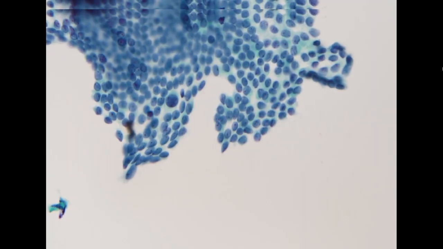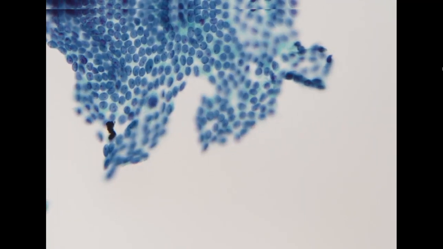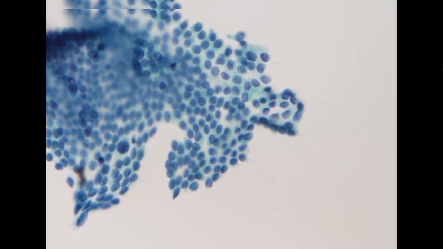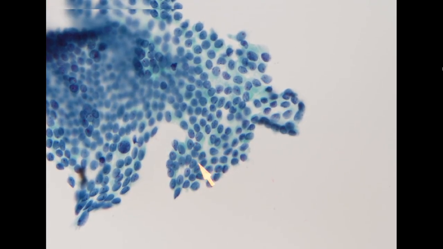And then when we go to high power, we just need to confirm the nuclear features of papillary thyroid carcinoma. These cells all show an oval shape with a little bit of disorganization, like the long axes crossing with each other.